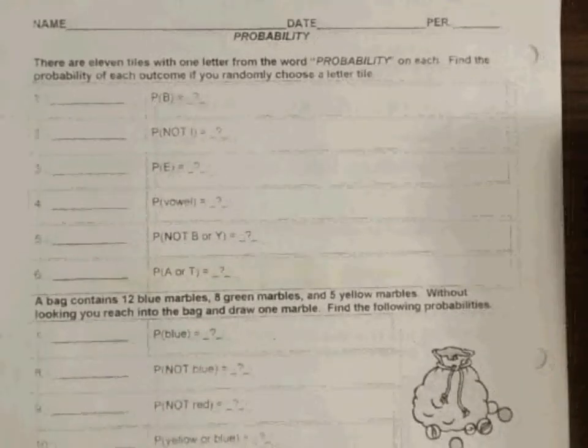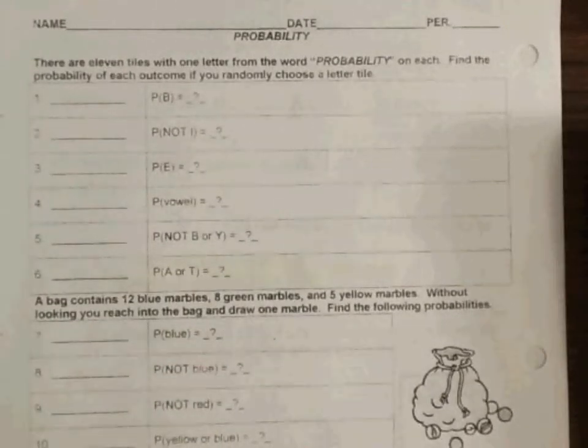Okay, let's go over on the back. Now we have 11 tiles with 1 letter from the word probability on each. Find the probability of each outcome if you randomly choose a letter tile. So again, I want you to pause and try to work these on your own. Your total possible outcomes are 11. So answer each question and then come back and check your work.